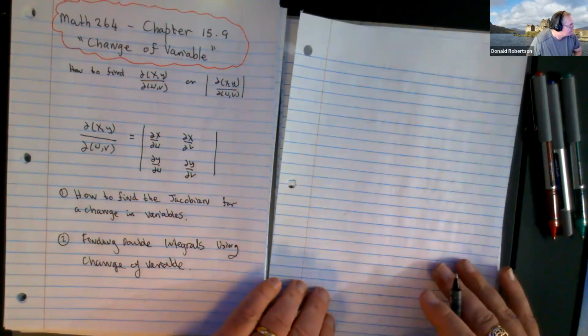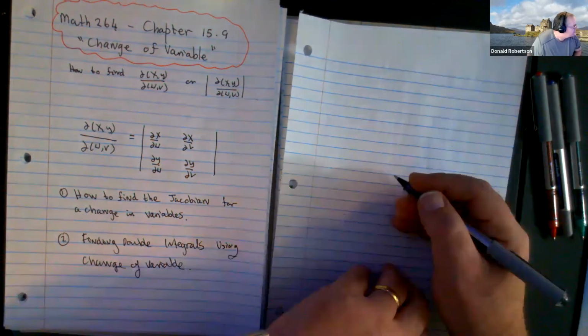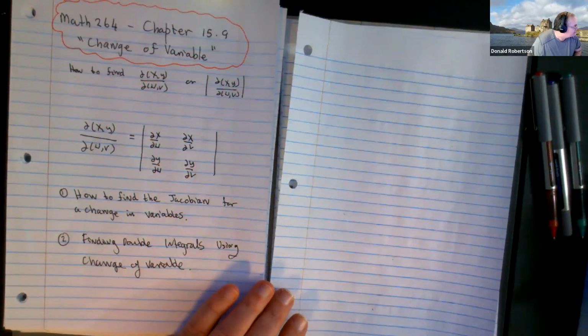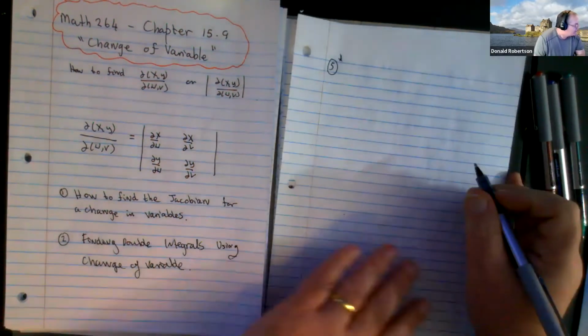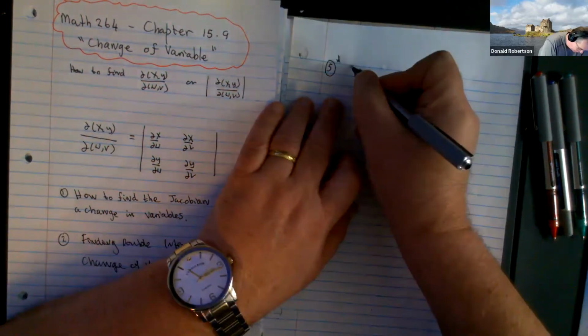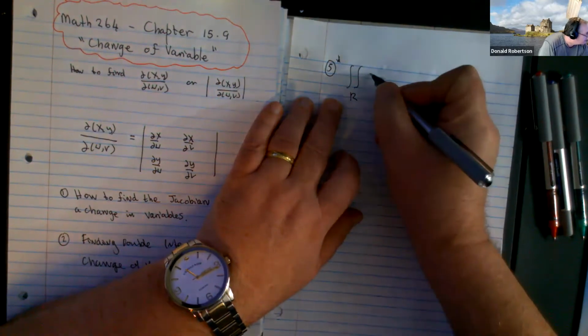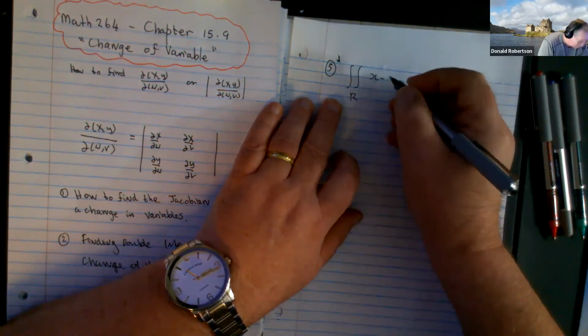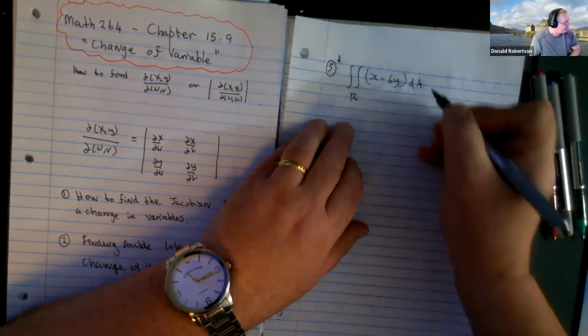Okay. In this, oh darn it, I've moved to the wrong page. Never mind, I'll get back there right now. So this is a version of question 5. And we're being asked to find the double integral over some region R of x take away 6y, and for some reason they're calling it dx.